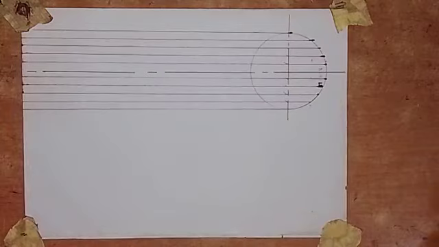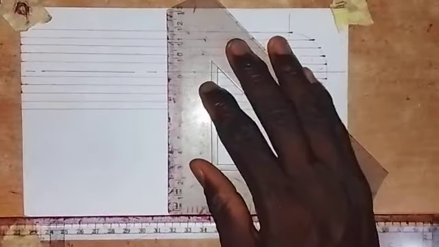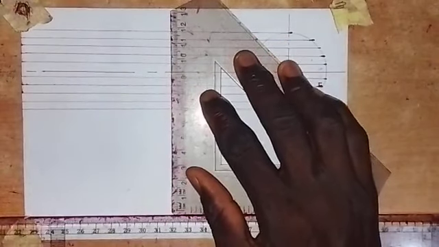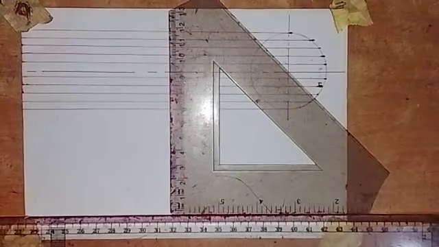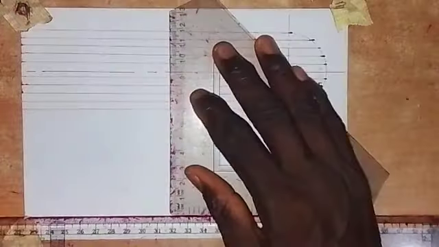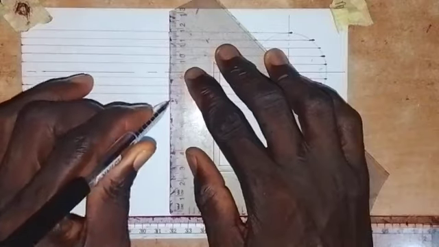Let's see the next thing that we are to do. Let's move away a bit from here, and then we draw a vertical line. I'll make it a thick line at once. So here we draw a vertical line, from here down, like this. We have this.